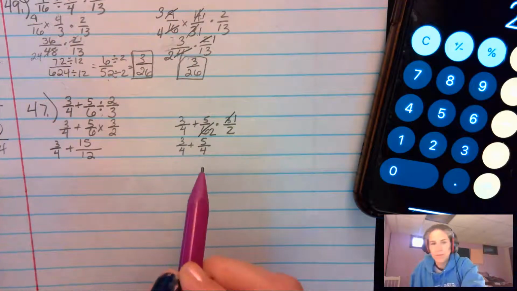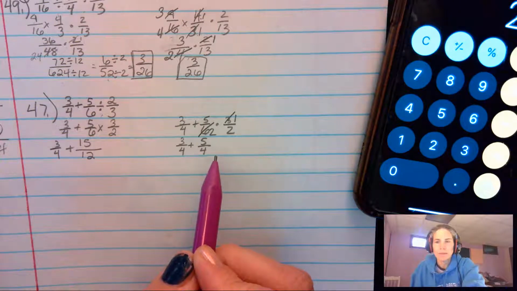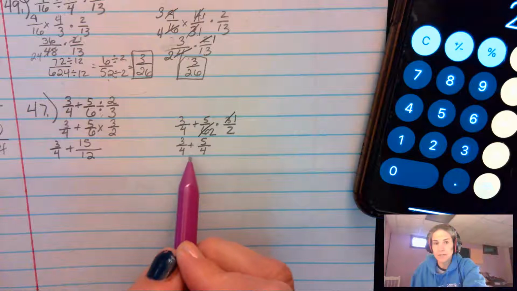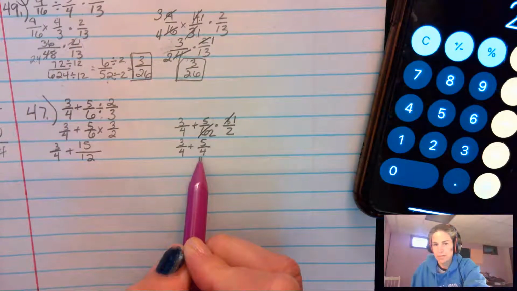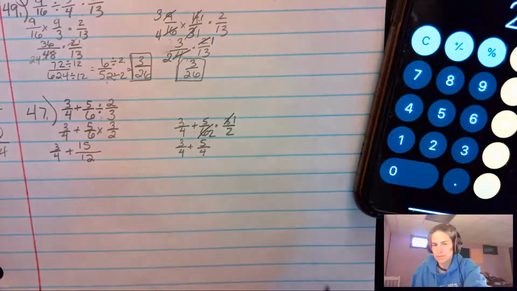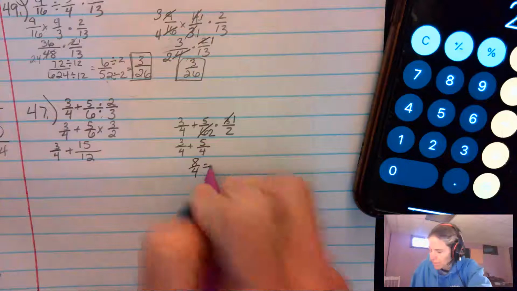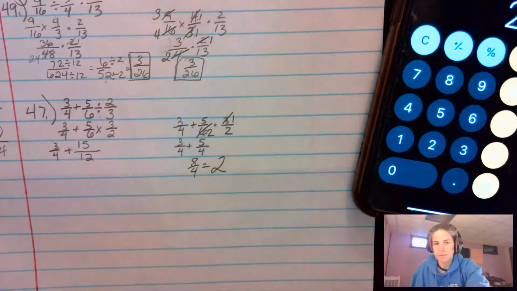So you know that when you add fractions, you have to have common denominators. Boom, right here, already done. I can just add my numerators, my denominator stays the same, and I get 8/4. I simplify, 4 goes into 8 twice, and I'm done.